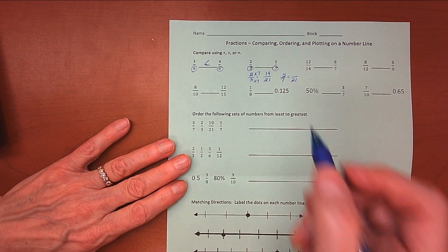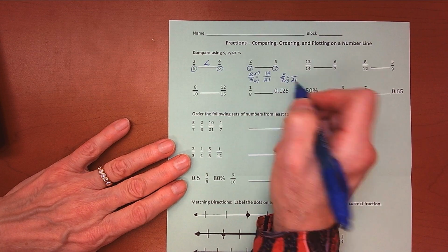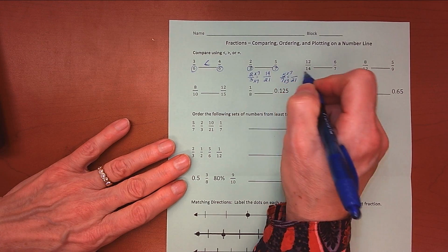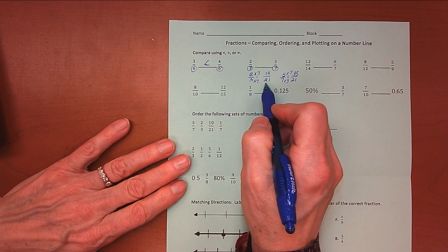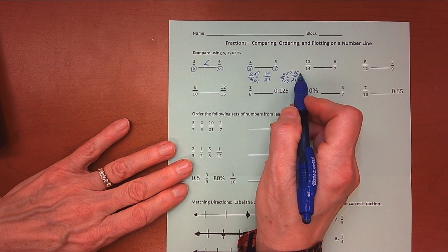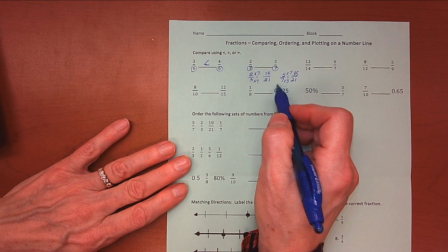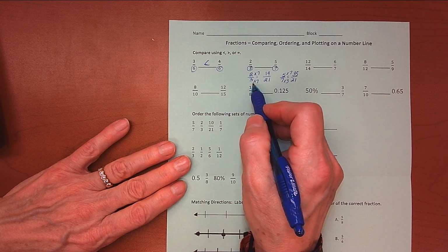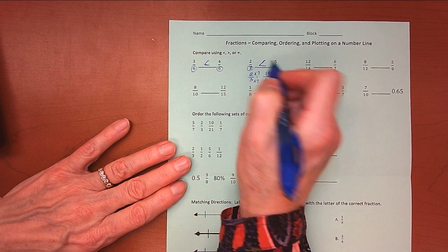Then I'm going to change my other fraction. I have to multiply 7 times 3 to get 21, and so I'm going to multiply 5 times 7 to get 35. Alright, so I'm looking at 14 over 21 and 35 over 21. Of course I know that 35 over 21 is larger, so that means that 5/7 is bigger than 2/3, or 2/3 is less than 5/7.